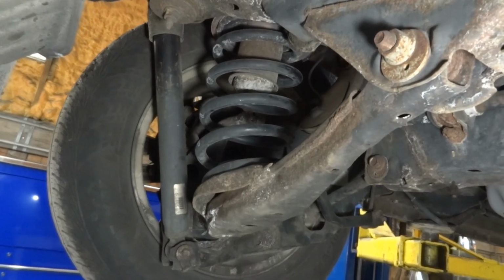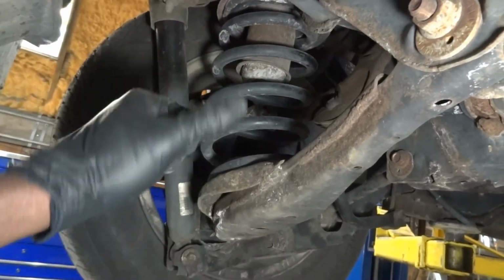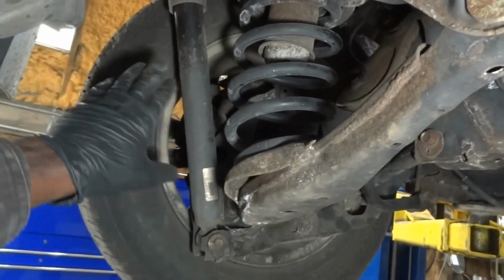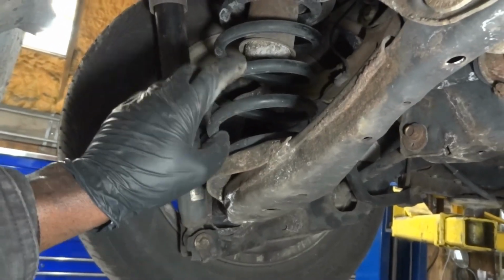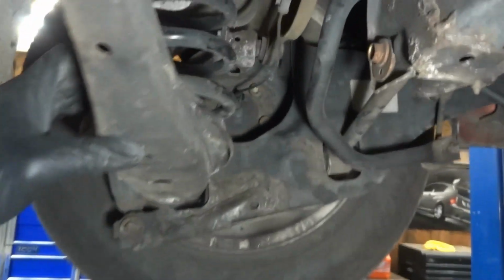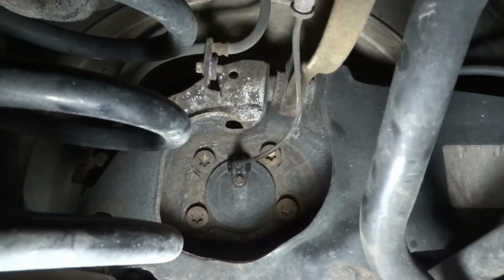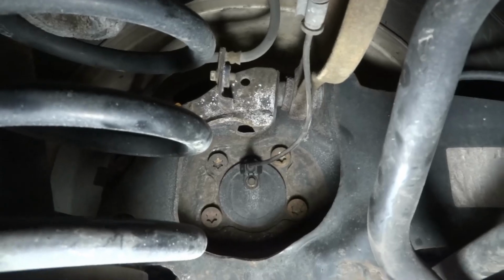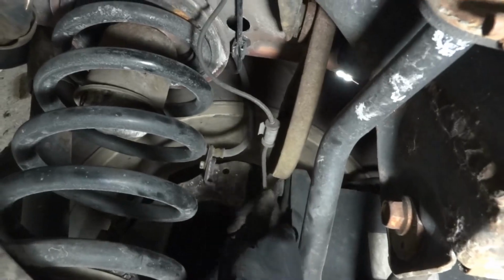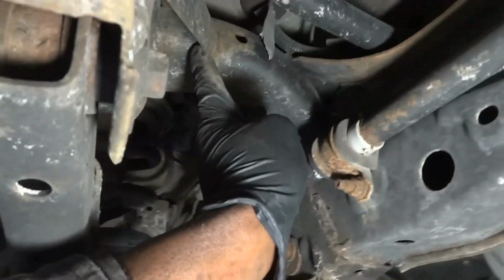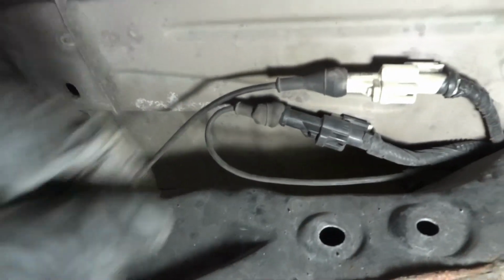Alright guys, so here's what we're going to do. We have to find out if our problem is the sensor or the wiring or the bearing, because when we spin this wheel, there is no signal being generated from the sensor. So here is our sensor. Here is the wheel speed sensor. It's pretty easy to access, so that's good. Now we're going to follow the sensor wiring. The wiring goes across there, it comes over here, and then here it is.